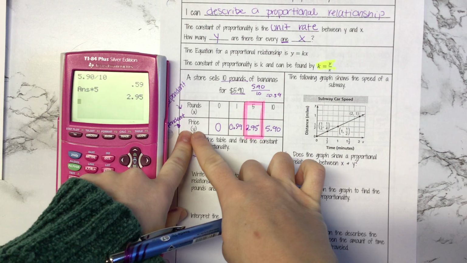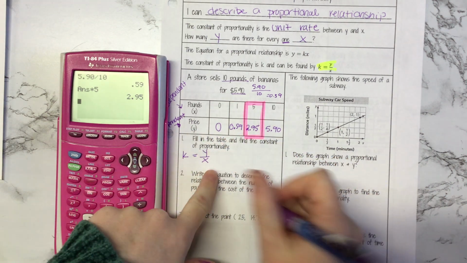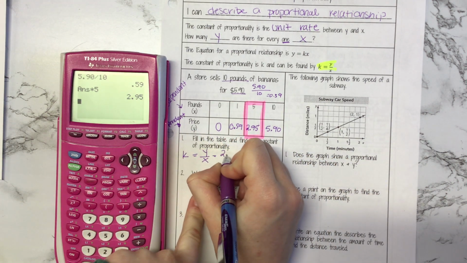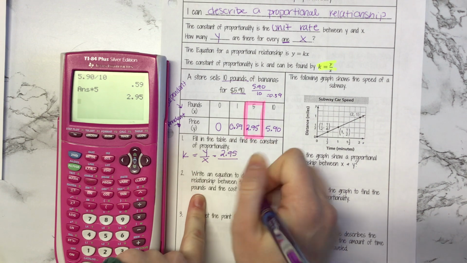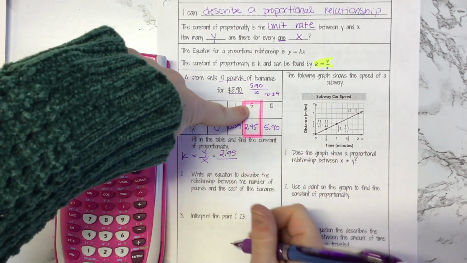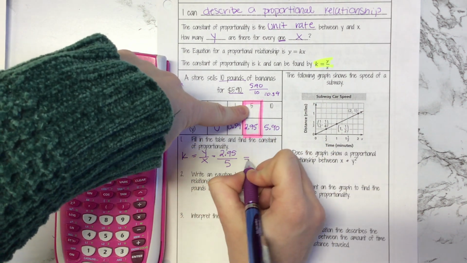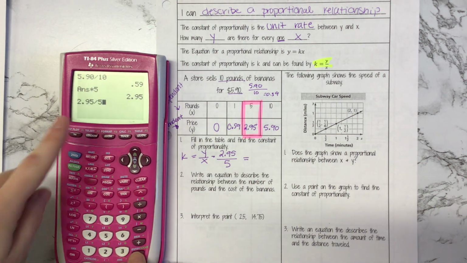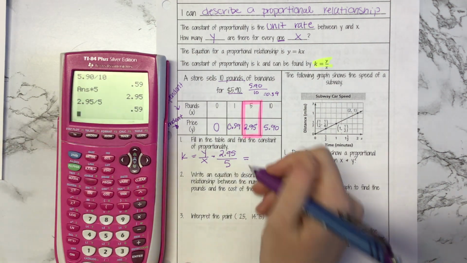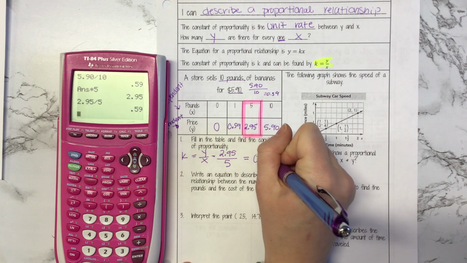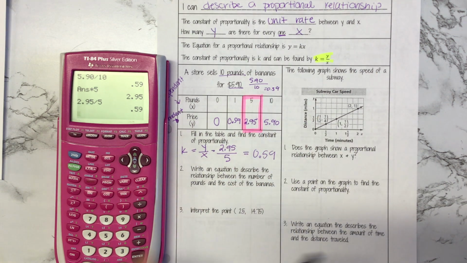So price is my y value, so $2.95. And I'm going to divide by my x value of 5. So just type that in my calculator, and you get 0.59, which we found from the unit rate, right? They're the same thing. The constant of proportionality is the unit rate of x and y.